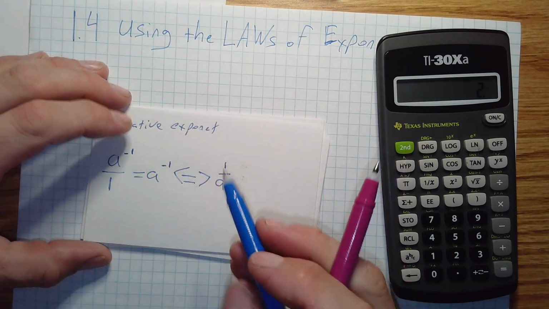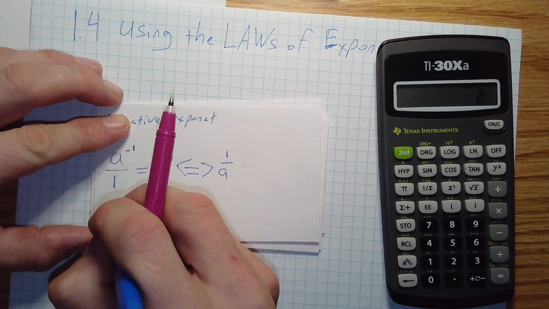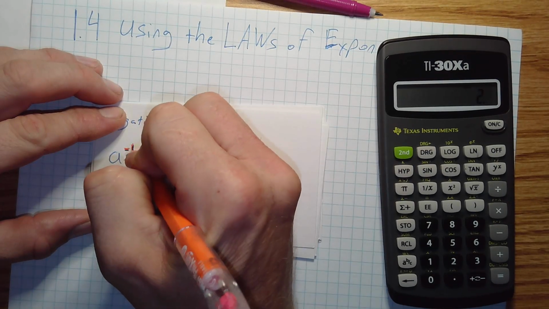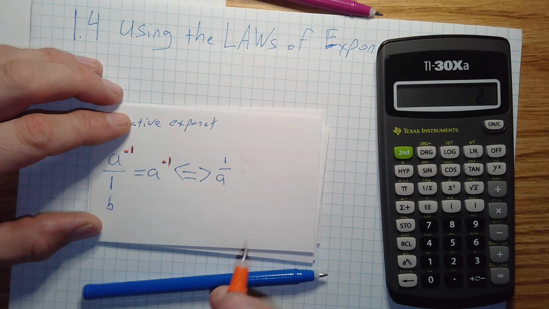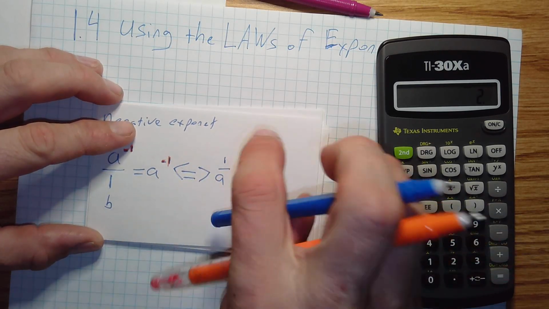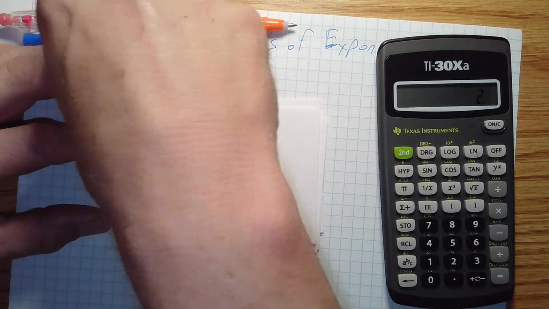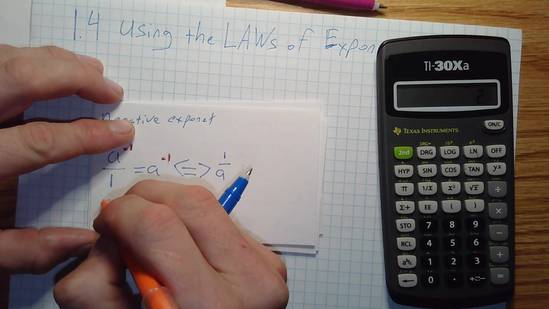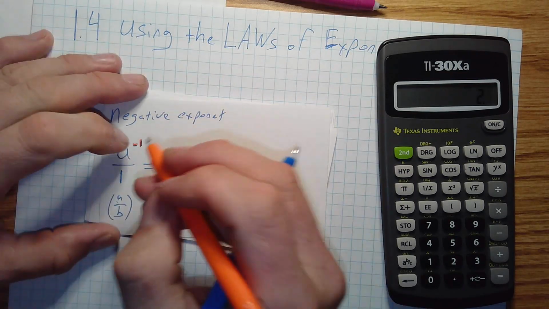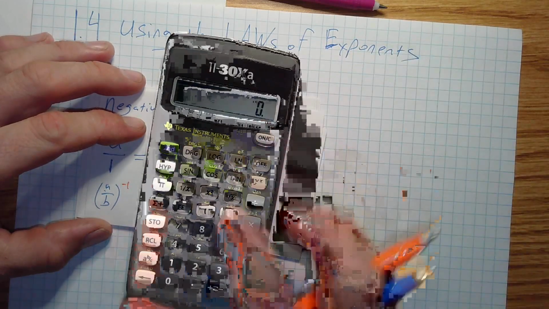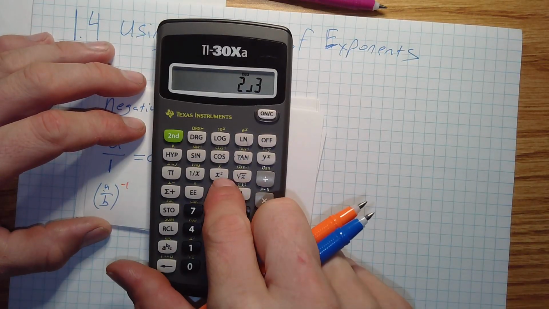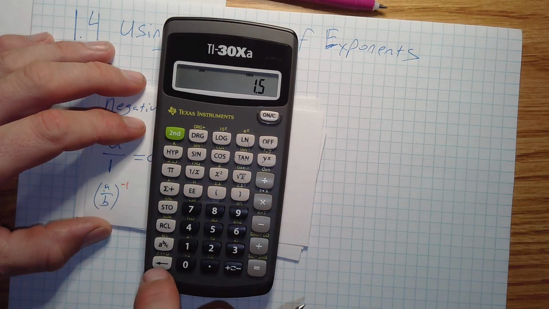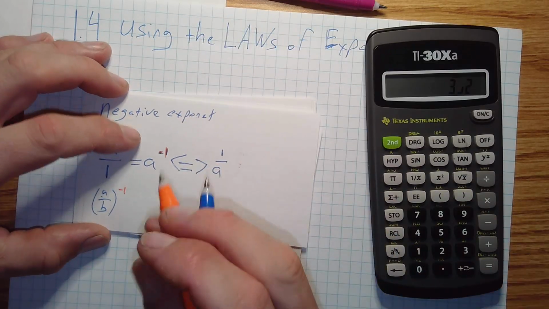Similarly, if I take A over B, put it in parentheses, and put a -1 exponent on that, say it's 2/3, it turns into 3/2, because all I did was flip it.